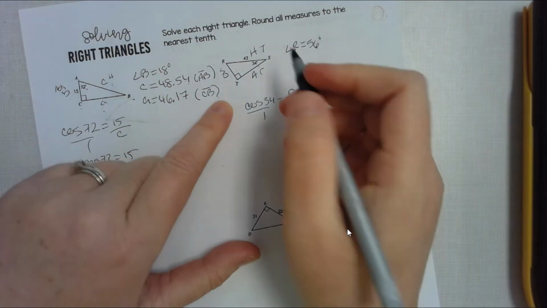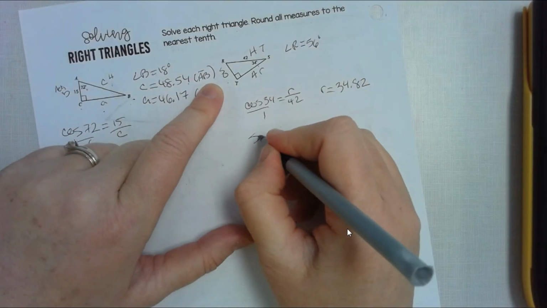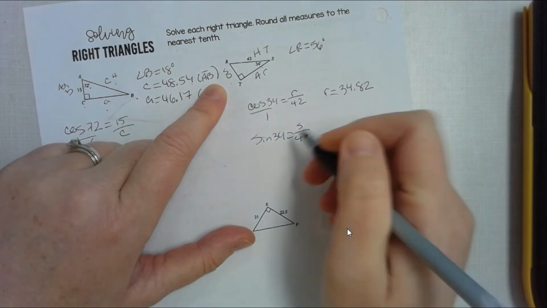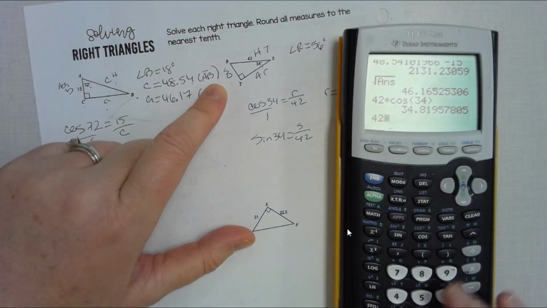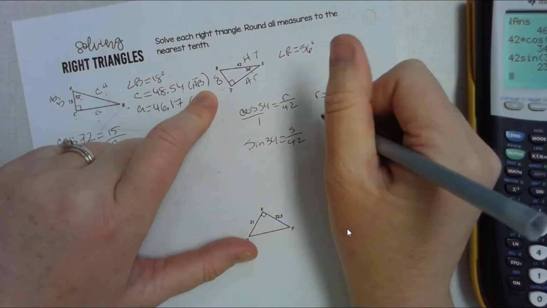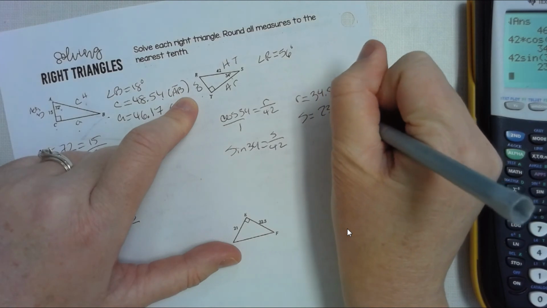And then if you want to find little s, you could do sine of 34 equals s over 42. Or you could do Pythagorean theorem. I like this one because it's a lot less steps, but it's totally fine to do the other one too, because I know that makes a lot more sense to some of you guys. So little s is 23.49.